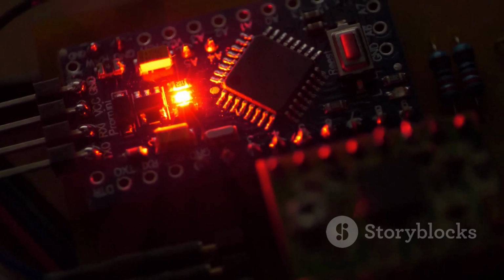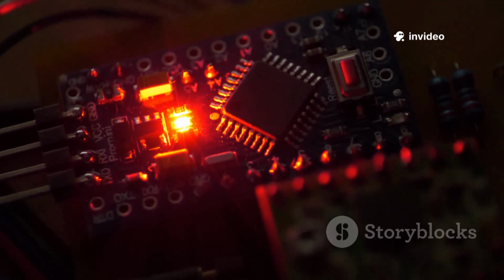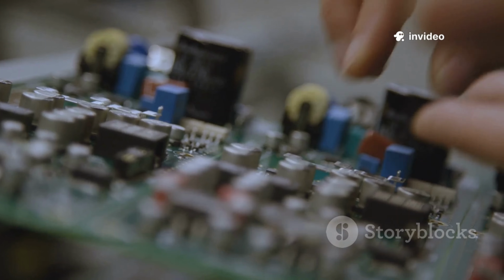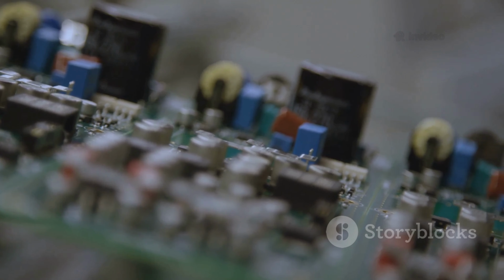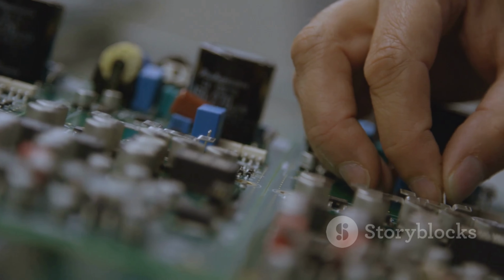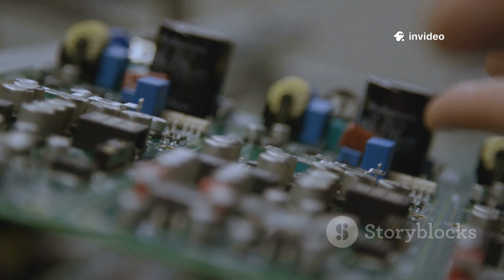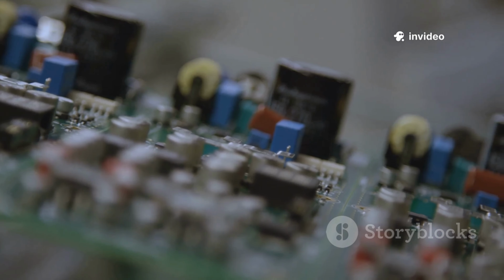Series circuits are simple to construct and understand, but they are less flexible and reliable than parallel circuits. Parallel circuits offer greater reliability because they allow devices to continue running even if one component or branch fails. This makes them ideal for applications where continuous operation is critical.